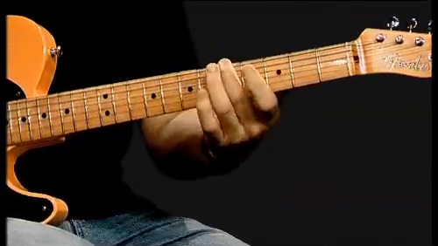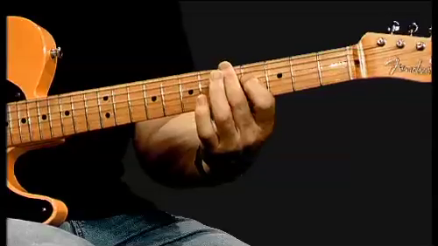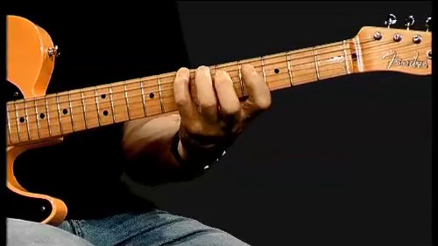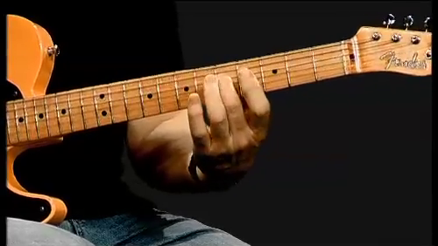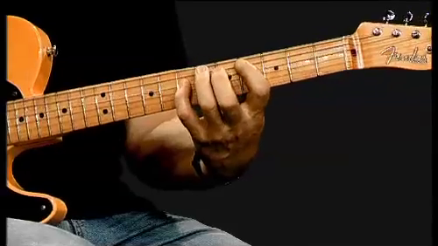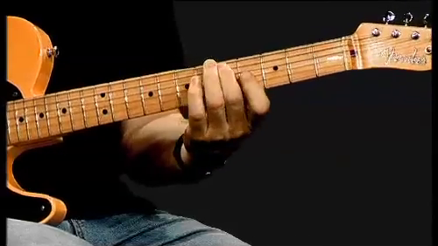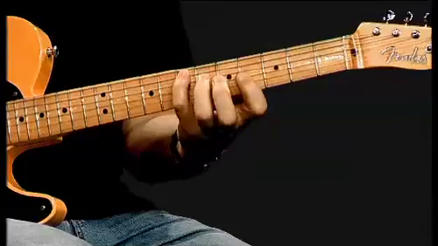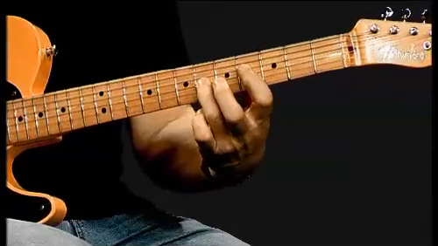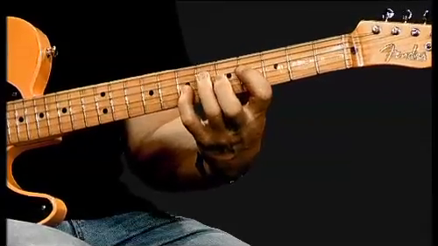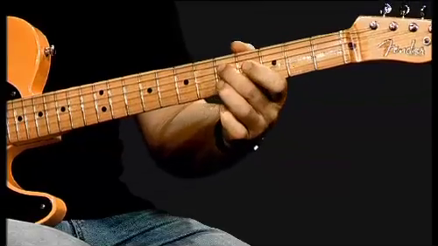We have our, careful with this one now, the flat seventh. Here we are now, our flat seventh.